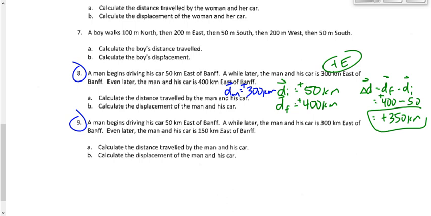Does that make sense? What's the answer to A? What's his distance traveled? This is displacement, right? You'll see in a second why I did displacement first. Quick, what's the quick answer to that? What's the distance traveled? 350. How come it's the same number? Because I didn't change direction.